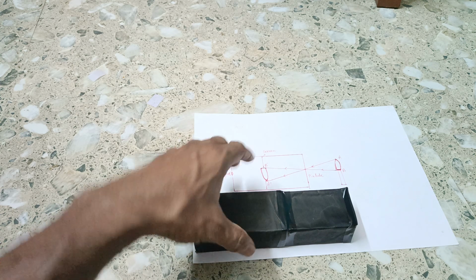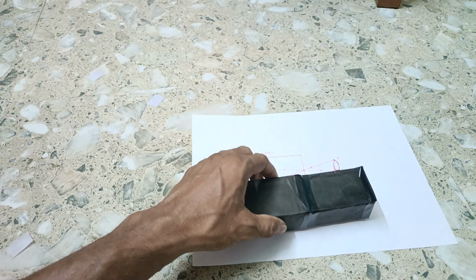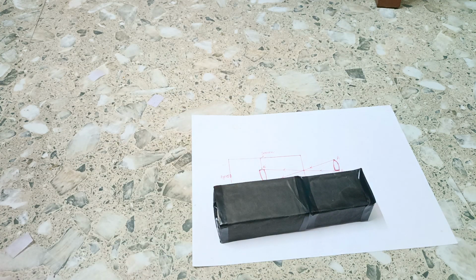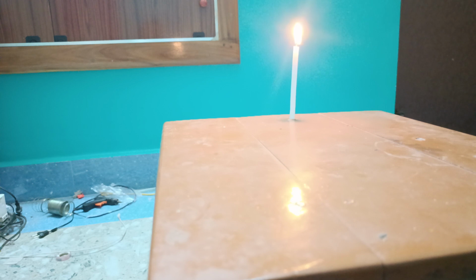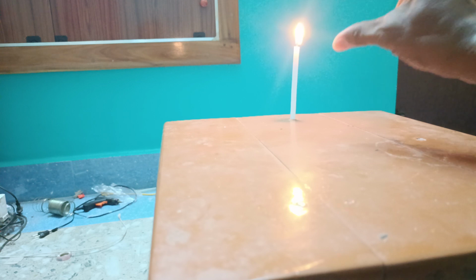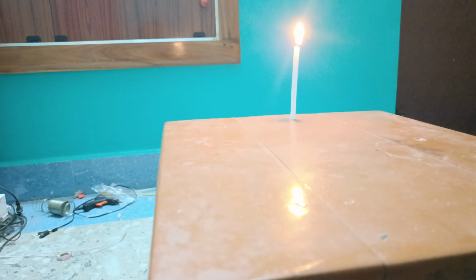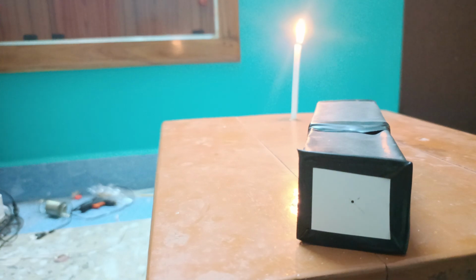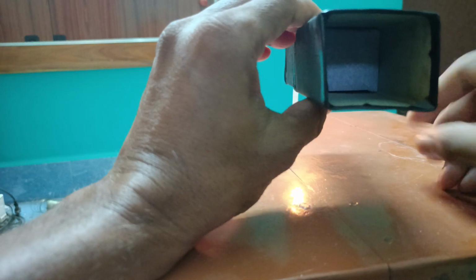Now I will show you with this pinhole camera that light travels in a straight line. Now I am going to show you the demonstration with the help of a candle. You see here, we lighted a candle and you can see that this is the flame of this candle. Let us see how we are seeing the flame through this pinhole camera. You see here, this is the pinhole, and from this we can see the flame. Let's see how it looks.